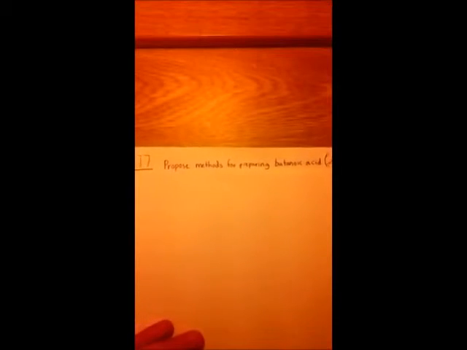problem E. Hello, my name is Grant Kimple, and I'm going to be showing how to solve problem 18.17. This problem asks to propose methods for preparing butanoic acid, which is that molecule right there, from each of the following. It's going to give a few starting molecules, and we'll go through each one of those and what can be used to get the end compound butanoic acid.